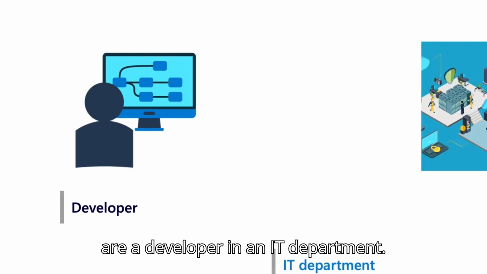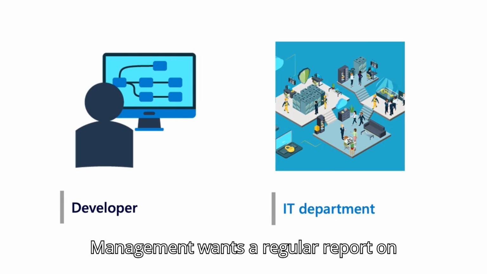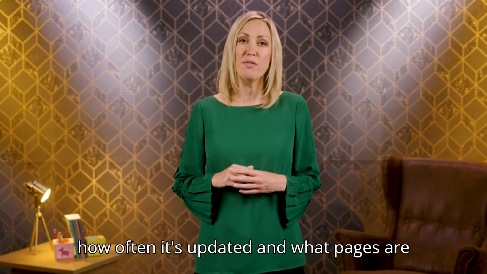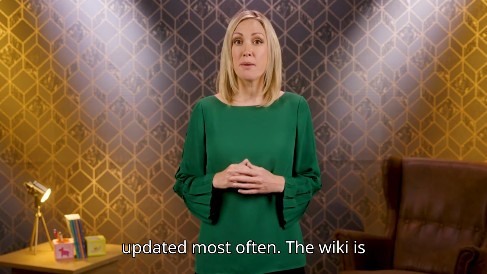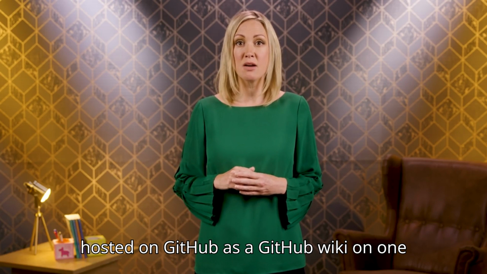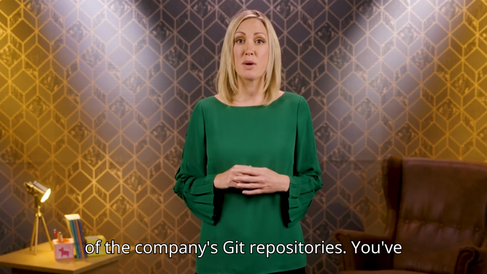Suppose you are a developer in an IT department. Management wants a regular report on updates to the company's technology wiki. They'd like to know who contributes, how often it's updated, and what pages are updated most often. The wiki is hosted on GitHub as a GitHub wiki on one of the company's Git repositories.